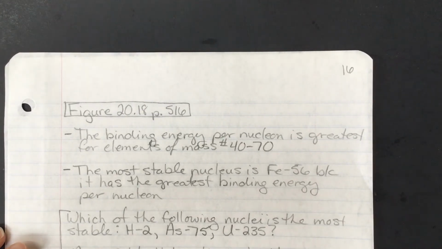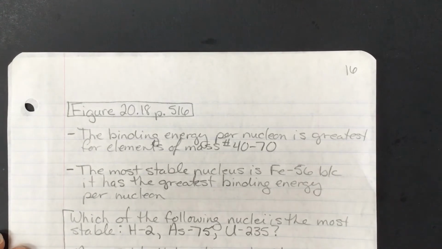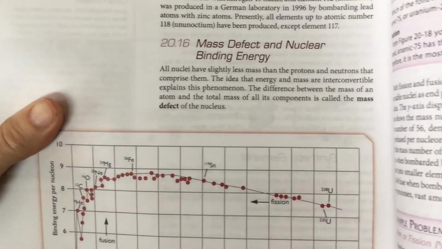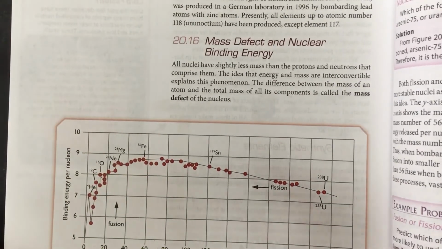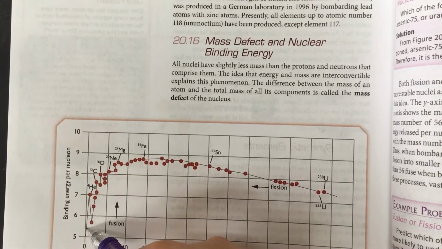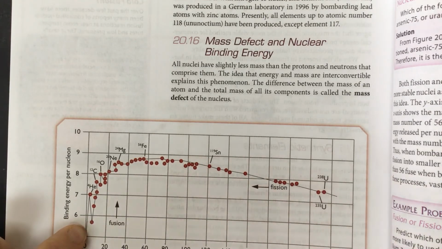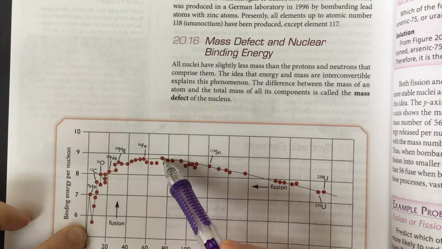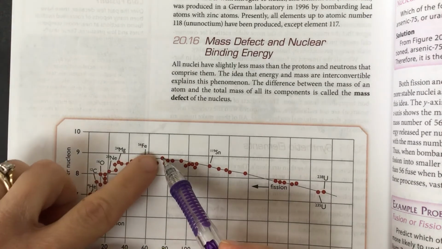Hydrogen-2, arsenic-75, or uranium-235. So what we would do is we would look on our graph. We would find hydrogen, which would be about here, pretty low. We would find arsenic, which is right about here. That's higher, so that's our highest.